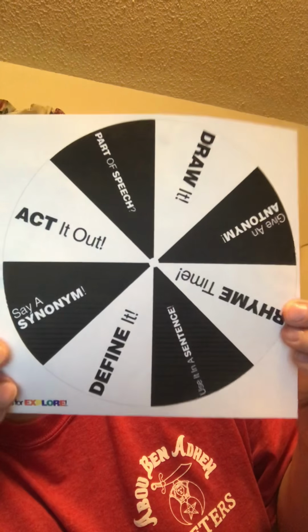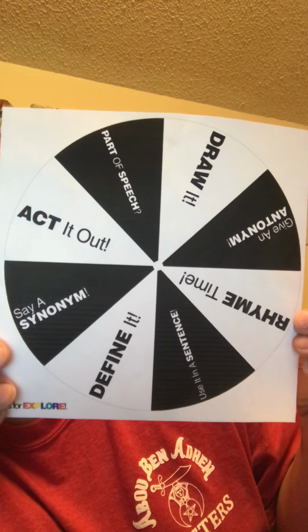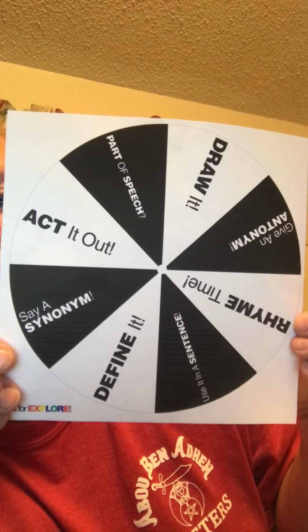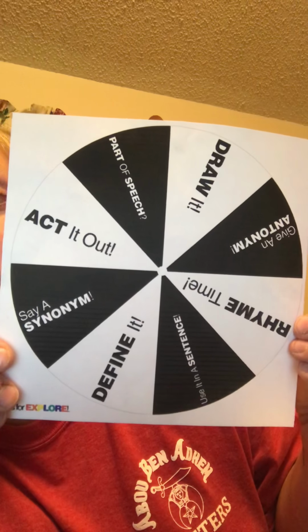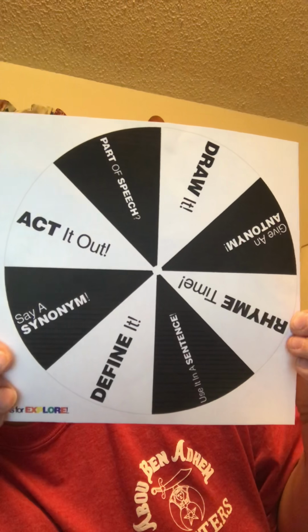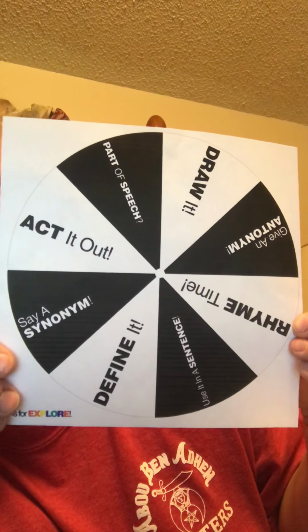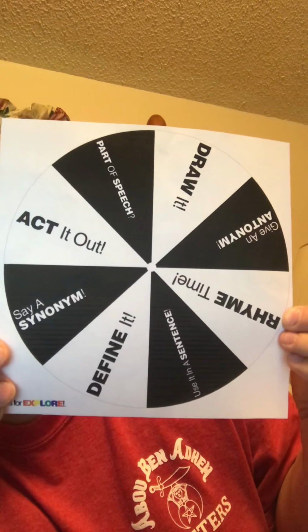So this shows you. The students will either have to act, draw, rhyme, or define their word. They might also have to put it in a sentence, name what part of speech it is, or give a synonym or an antonym to that word. So not only does this help the students' vocabulary skills, but it also helps their language skills, which is nice because we all know as a teacher you work on multiple things or multiple skills within an activity.